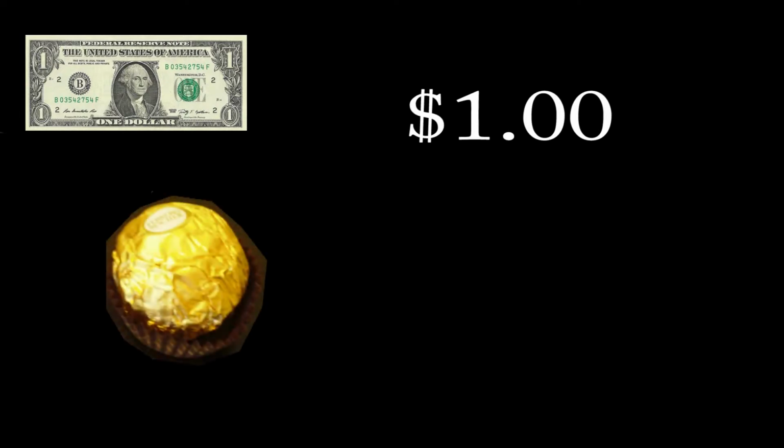Change. I've got this dollar here, and I'd really like to buy something sweet, maybe some candy. It has to cost less than $1. Oh, yes. I love this stuff. 88 cents, I can do that. But I wonder how much change I'll get back. Maybe I can buy something else too.